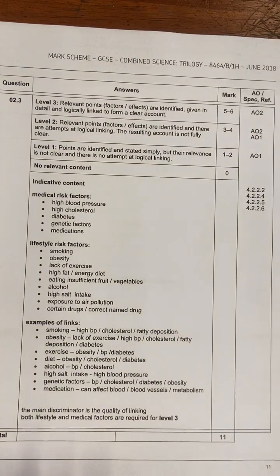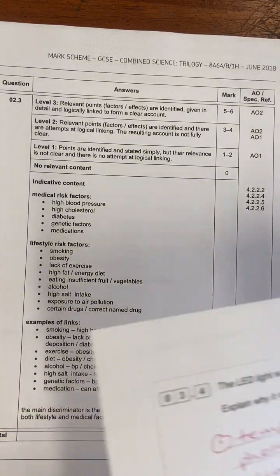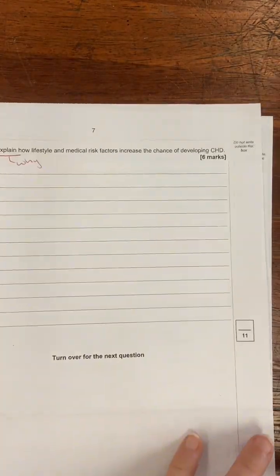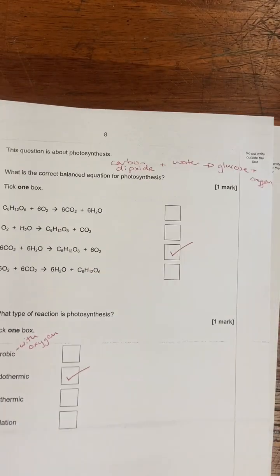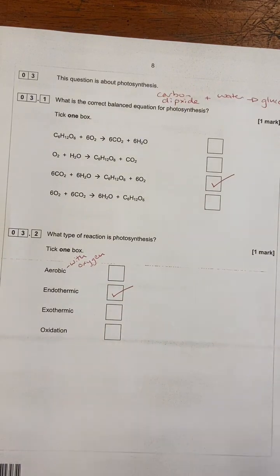Moving on to question 3. Have I got 3.1? Where have you gone? Oh, it's on the side of this page. Question 3, the first 2 straightforward tick boxes.